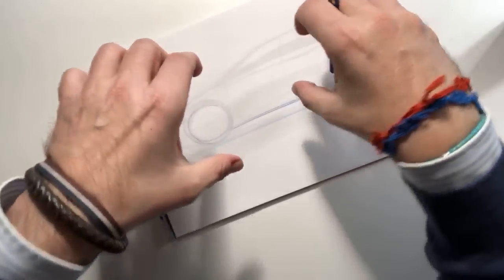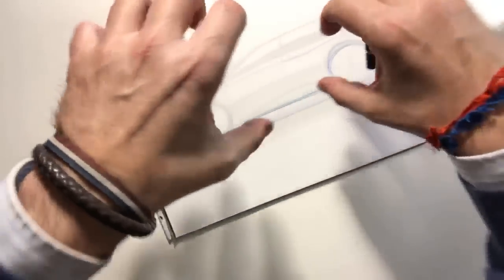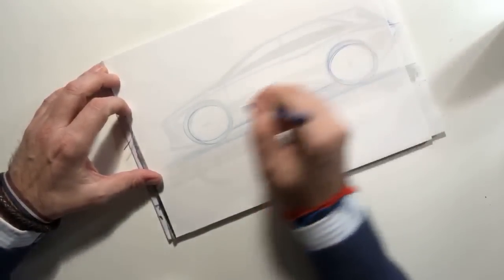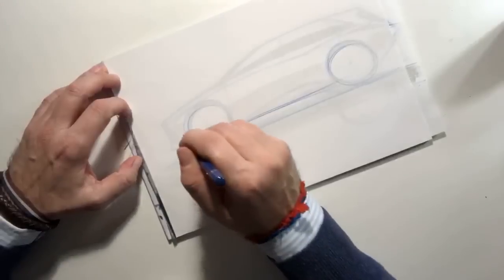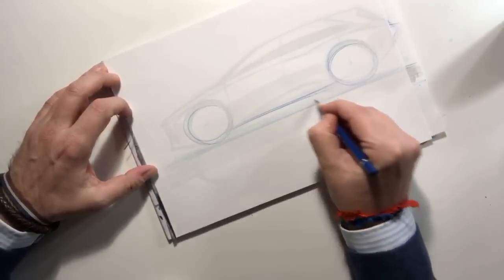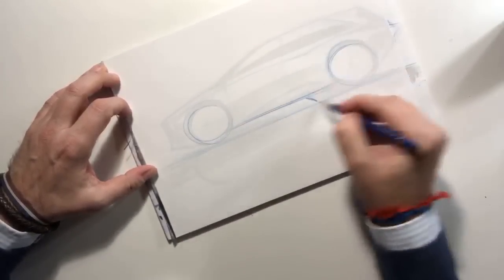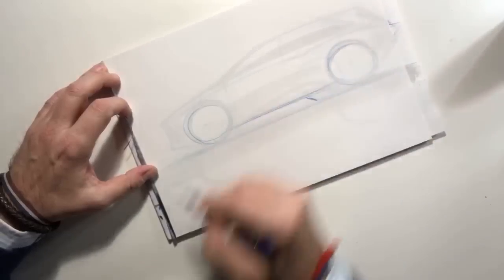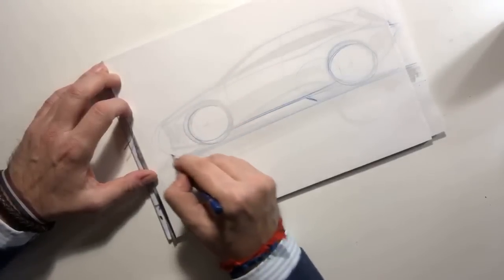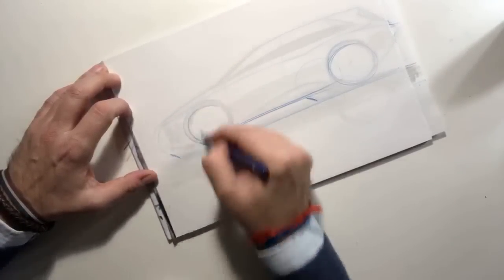Because the car is turning this way. You understand? So I see a little bit more of the rear wheel and a little bit more of the front wheel in perspective. And I put it here. You see?